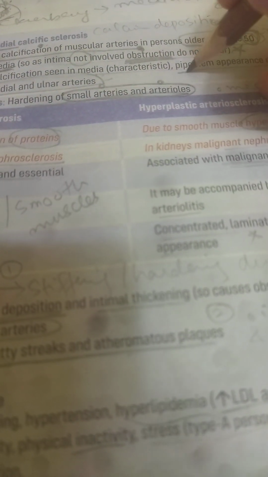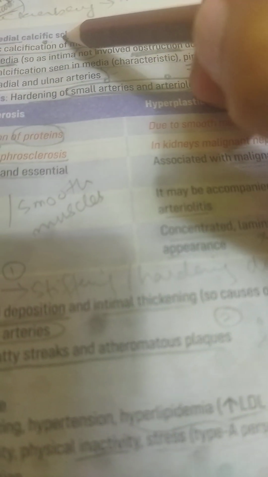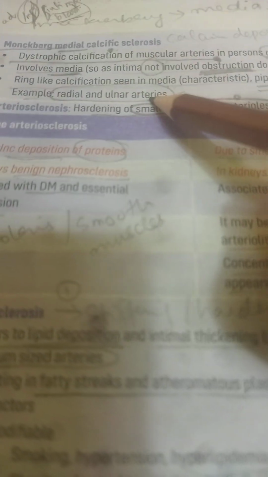Ring-like calcification is seen in the media, with a pipe-stem appearance. Pipe-stem appearance on the X-ray. An example is the radial and ulnar arteries. So it is significant in the radial and ulnar arteries.